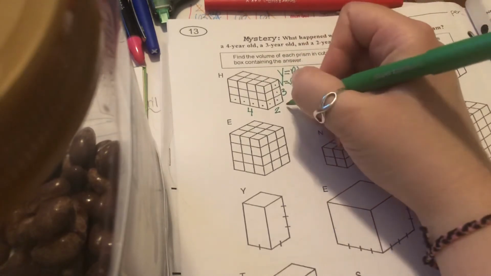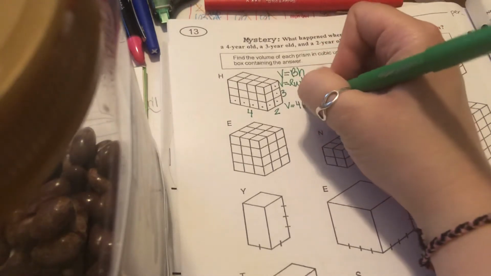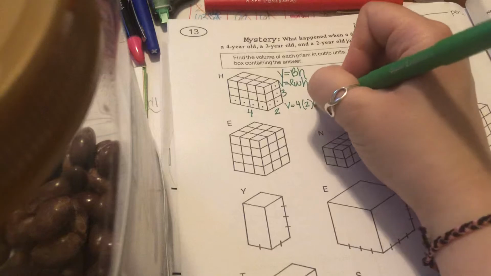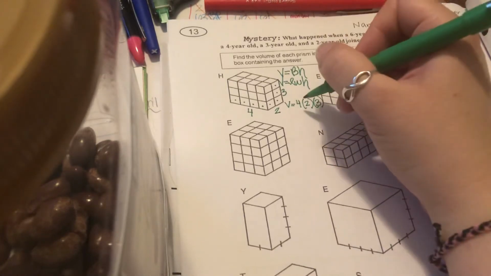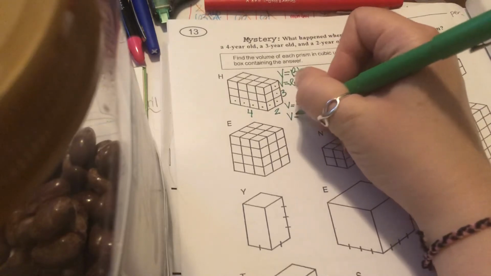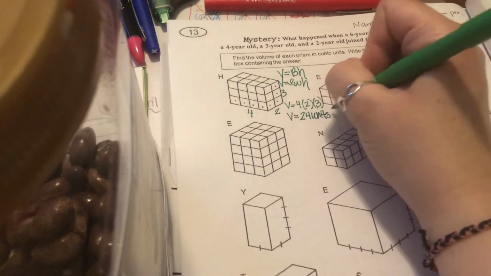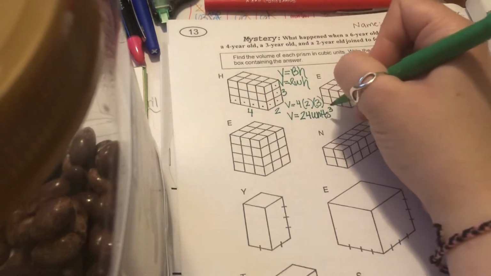Okay, so the formula is volume is length, which is 4, times width, which is 2, times height, which is 3. Go ahead and multiply all that together. 4 times 2 is 8. 8 times 3 is 24. So this has a volume of 24 units cubed, or you'll sometimes hear it called cubic units.